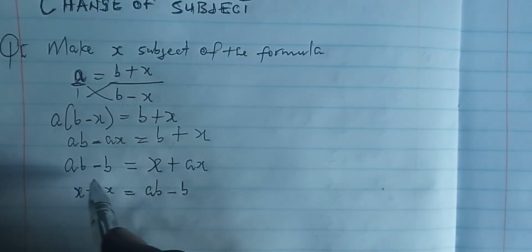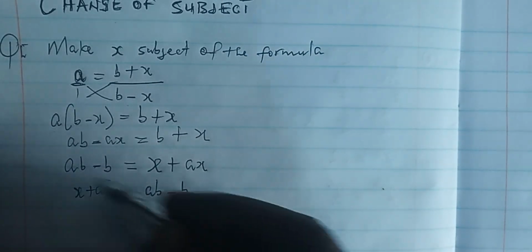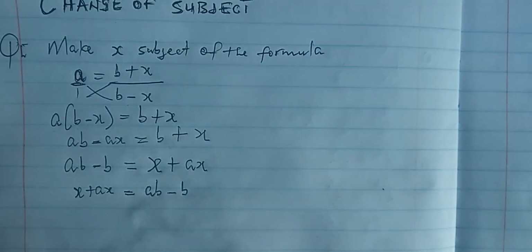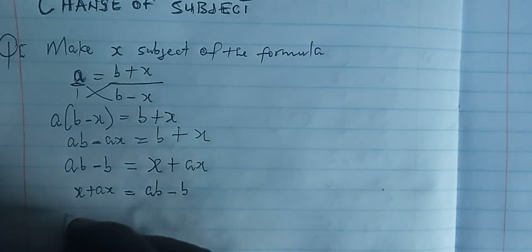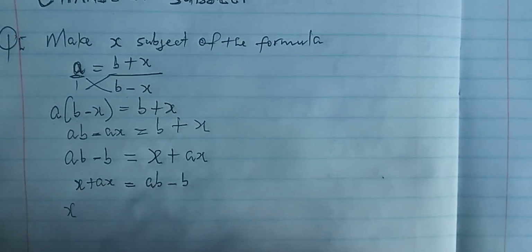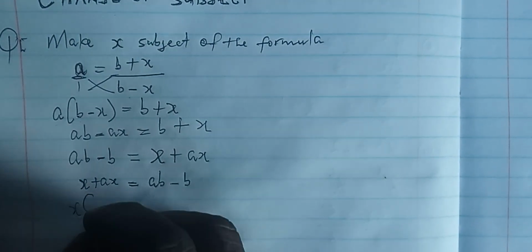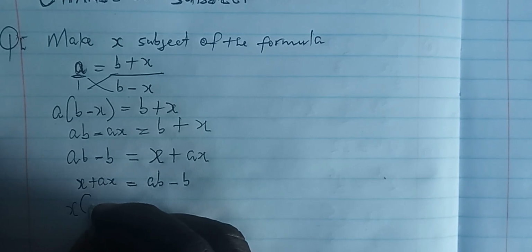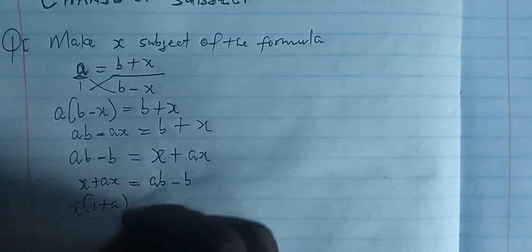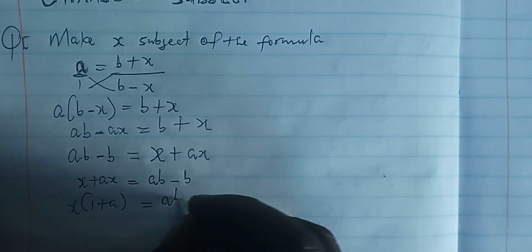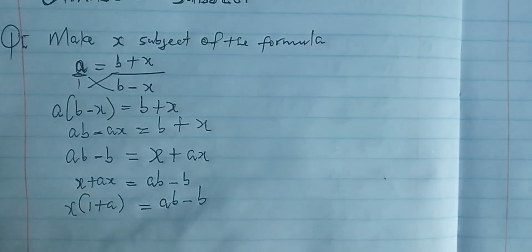I just take this expression as it is and write it down here, and I've placed my terms in x on the left side of the equation so that we are going to factor out x on this expression, and in the bracket we are going to be left with 1 plus a, is equal to ab minus b.